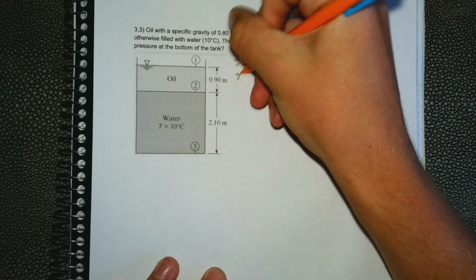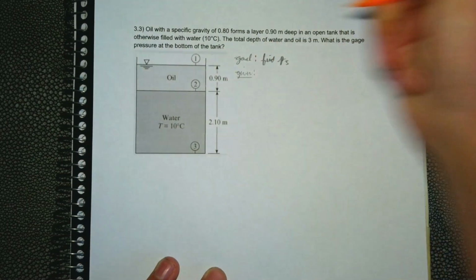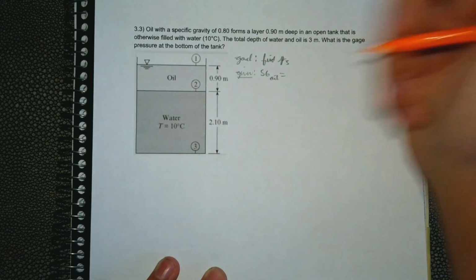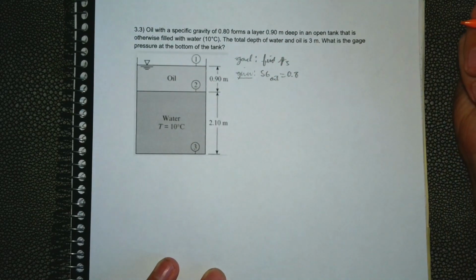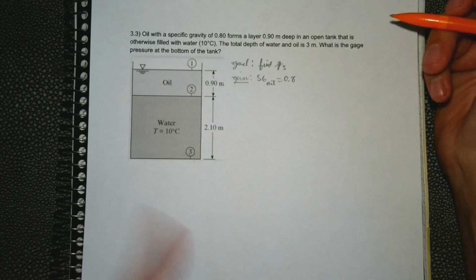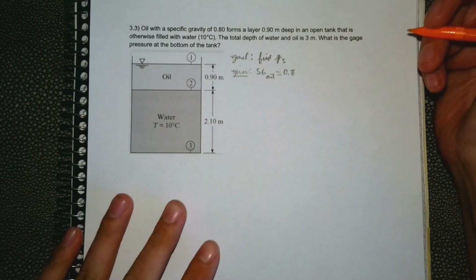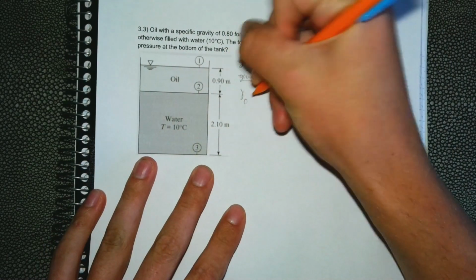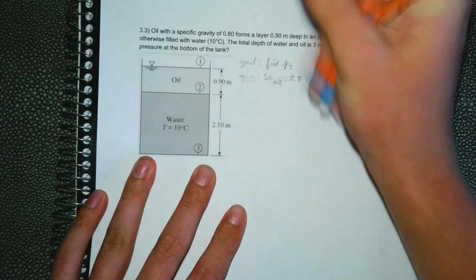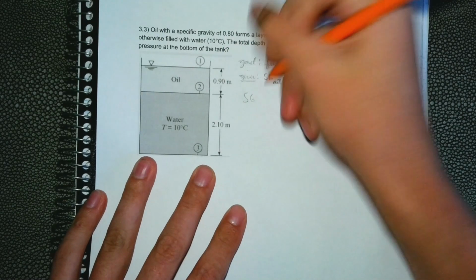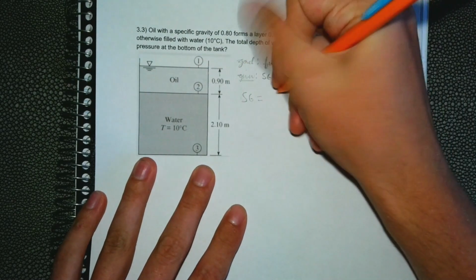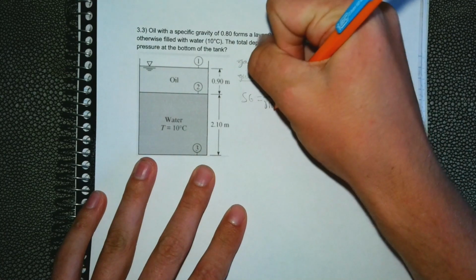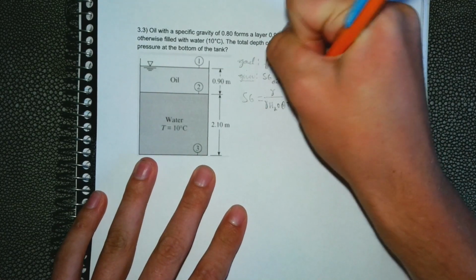We're given, well, the only given we need to write that's not on the diagram is the specific gravity of oil equals 0.8. So we're going to need the specific weight. Let me show you what the specific gravity formula is. Specific gravity is equal to the specific weight of the given liquid over the specific weight of water at a temperature of 4 degrees Celsius.